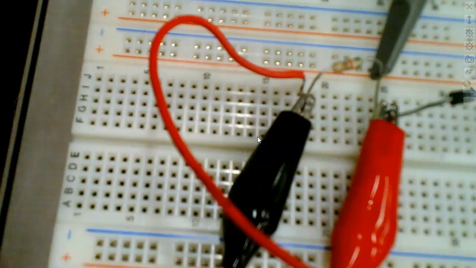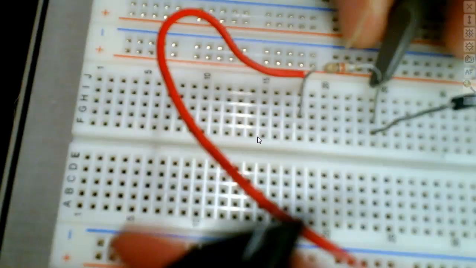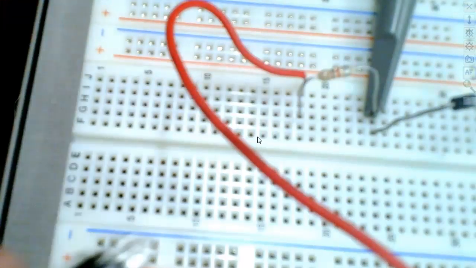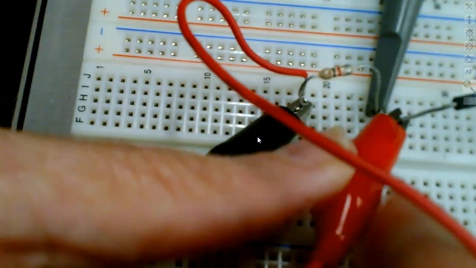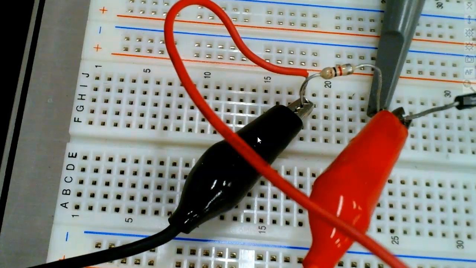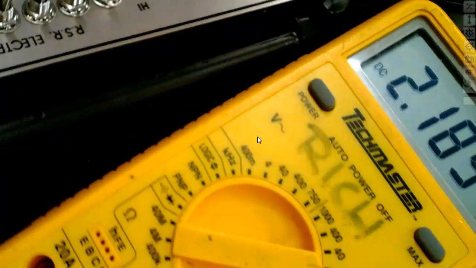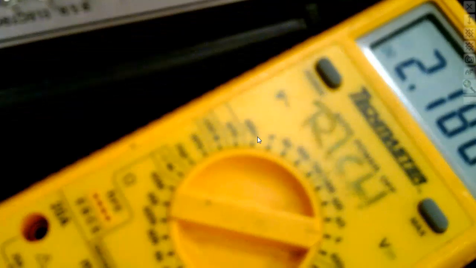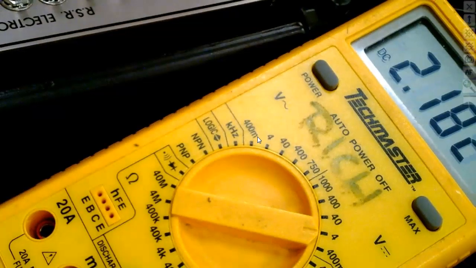So this is my meter. I got it across the resistor. It's measuring 0. So when I go across the diode, it measures what we're supposed to measure across the resistor. See that? But notice here it's positive because it's blocking the positive and it's letting the negative get through, right?